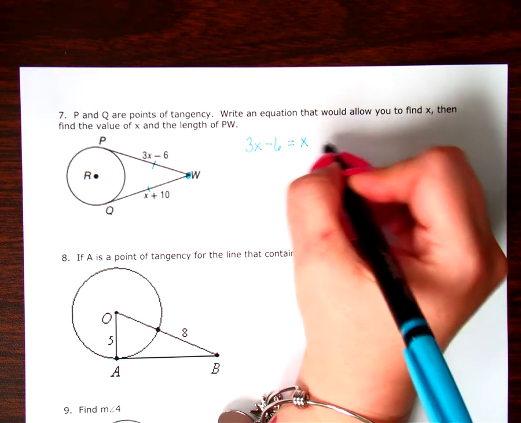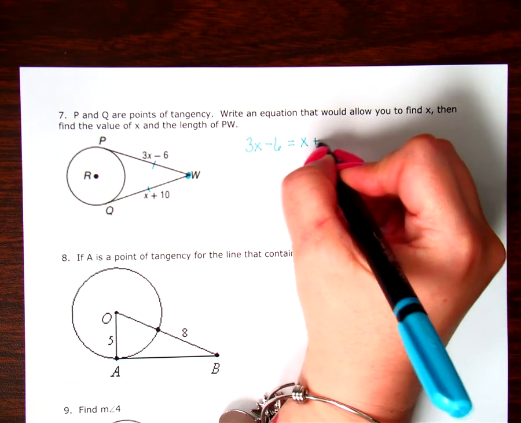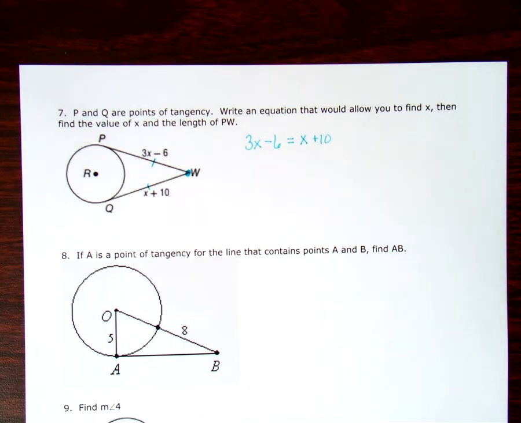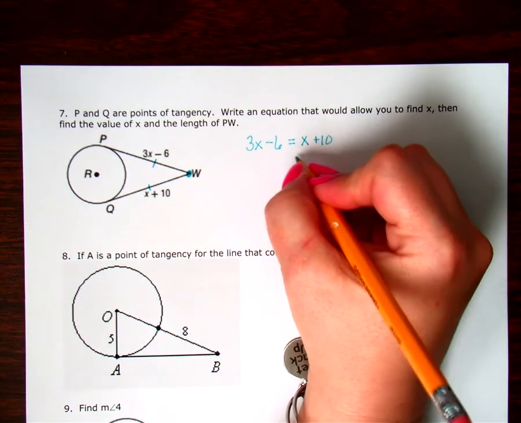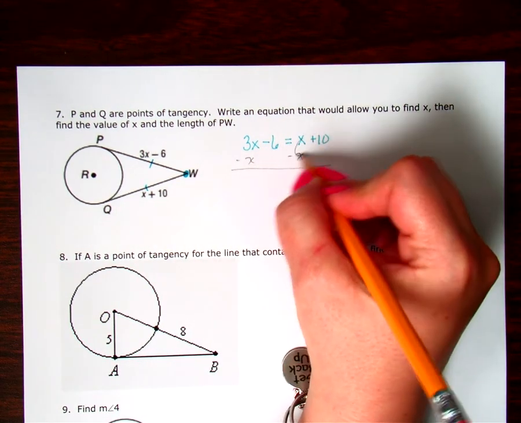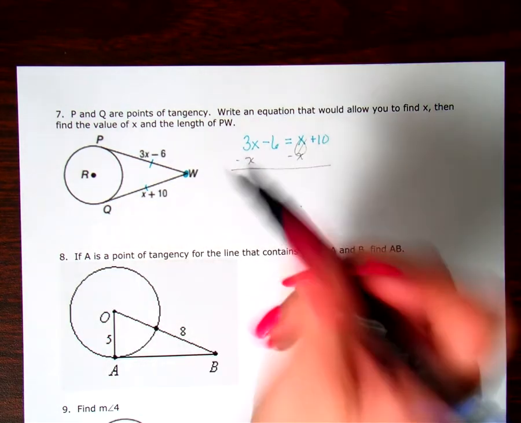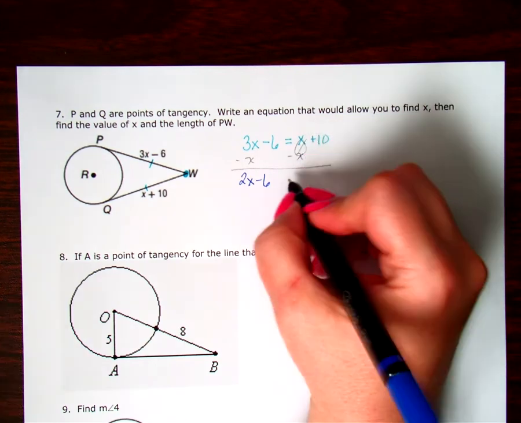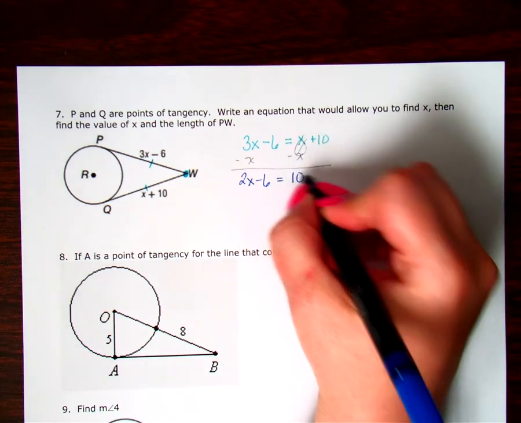I'm going to see if I can find a darker blue marker. Here we go. All right, so the first thing I want to do is get all my x's on the same side, so I'm going to subtract x. And that's going to give me 2x minus 6 equals 10.